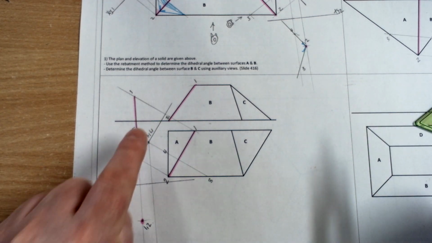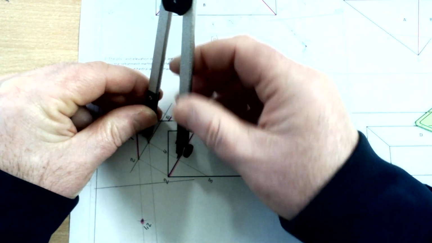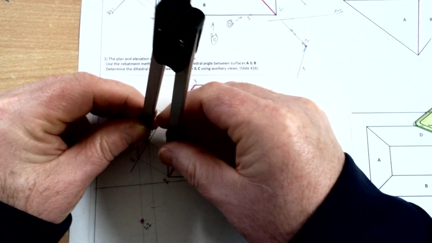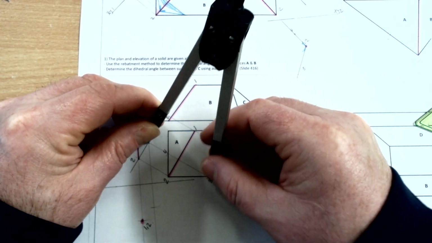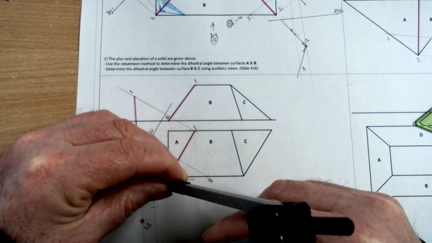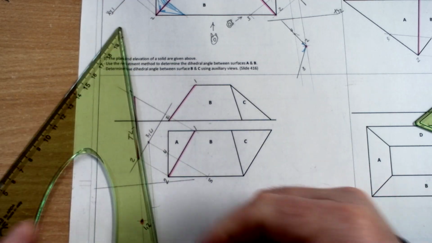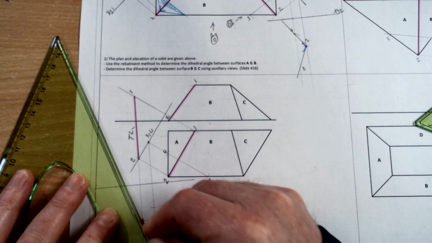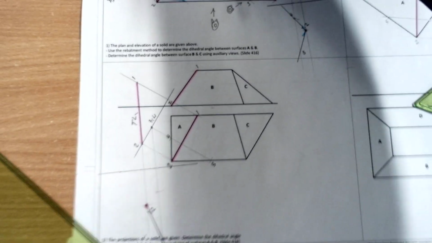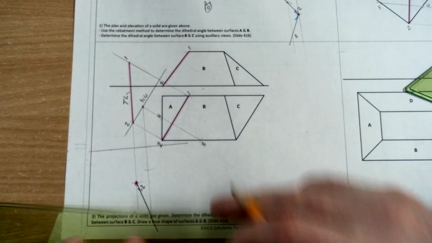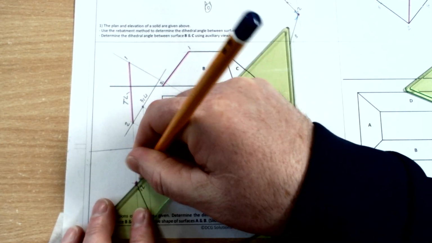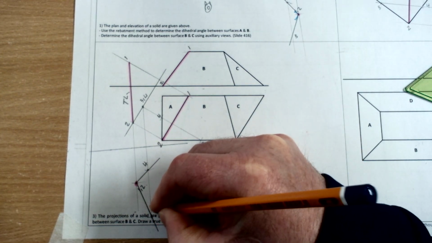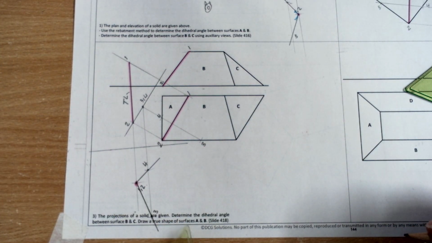So last XY line back, so 4 was the close one, 3 was the further away one, and that's our dihedral angle there.